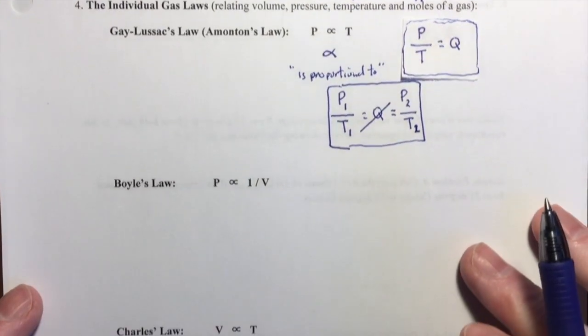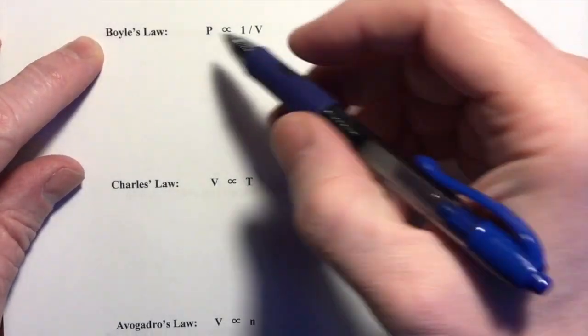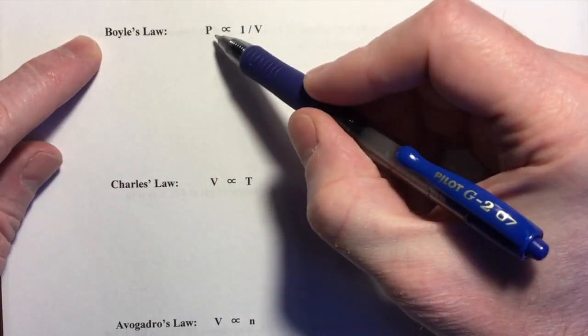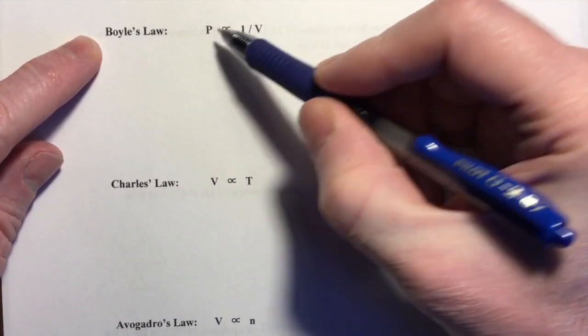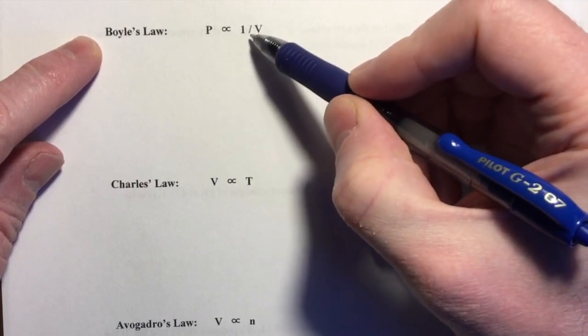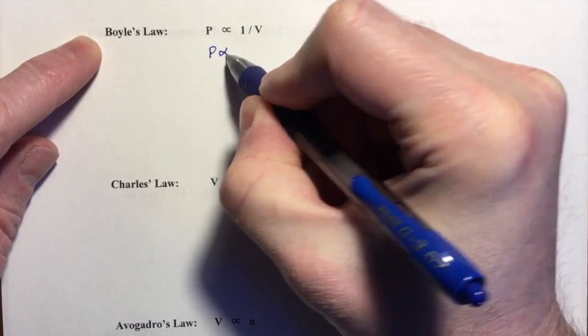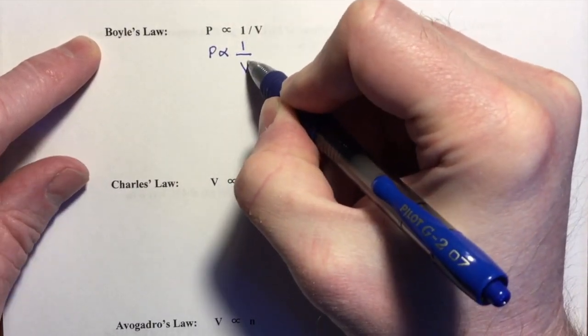Let's move on. Another fundamental relationship is Boyle's Law. And Boyle's Law says that the pressure of a gas is proportional to 1 divided by the volume. So let me write that out. Pressure is 1 over the volume.